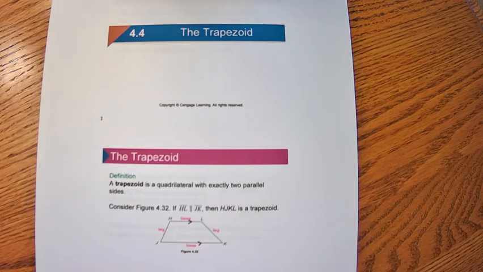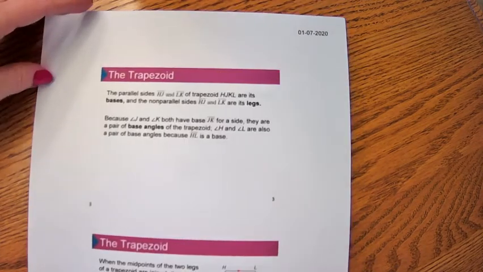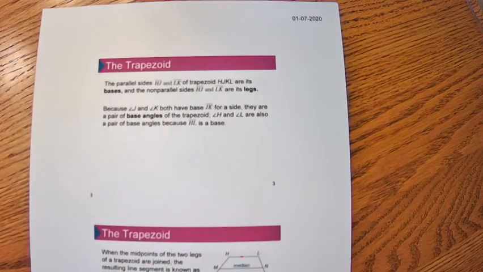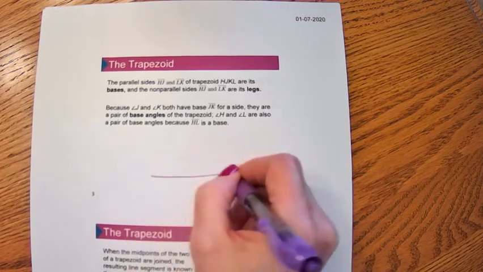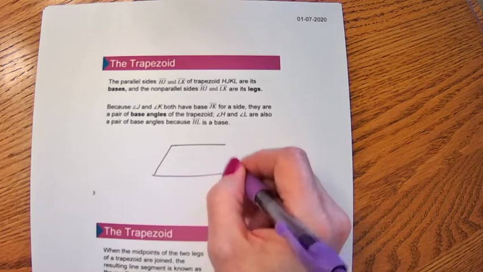That's my little parallel marking. So the two sides that are parallel are called bases. The two sides that are not parallel to each other are called legs. And the angles next to the bases are also called base angles. All right, so here's one type of trapezoid.